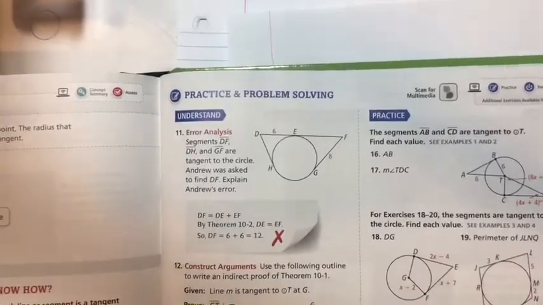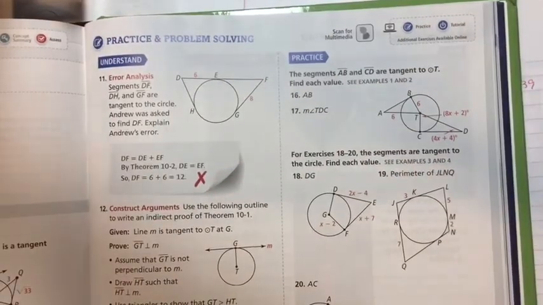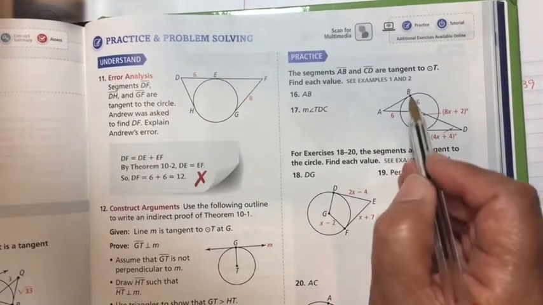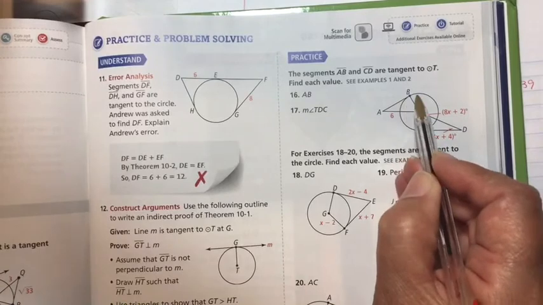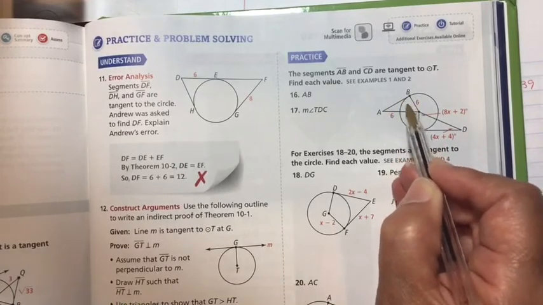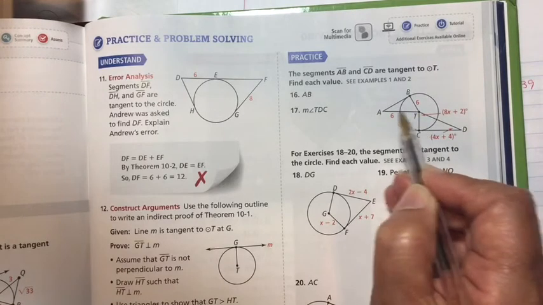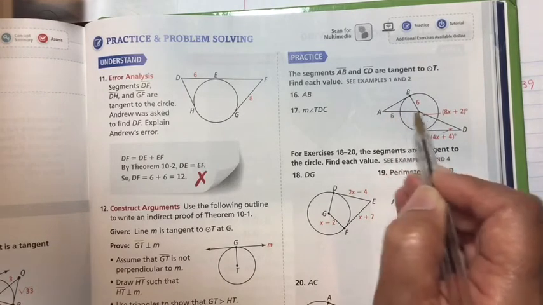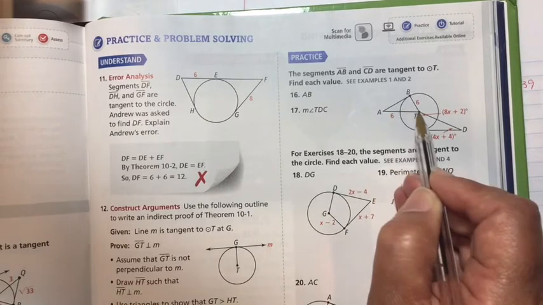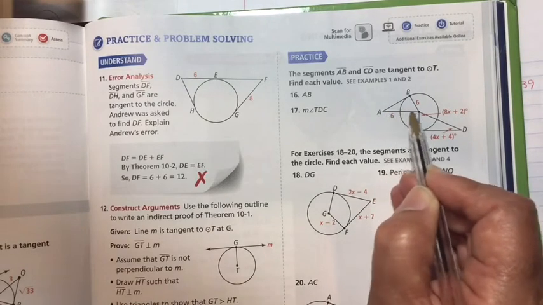Okay, moving on to 16. Let's see, you're given that you have some tangents here, and you want AB. What's this angle? How long is this? What part of the right triangle is this? Well, this is the hypotenuse, which would be 12.